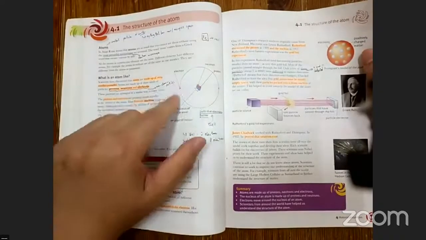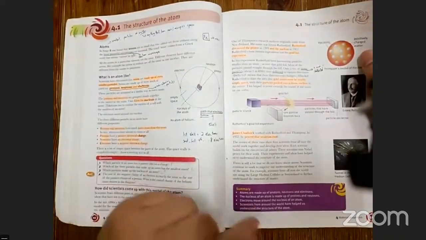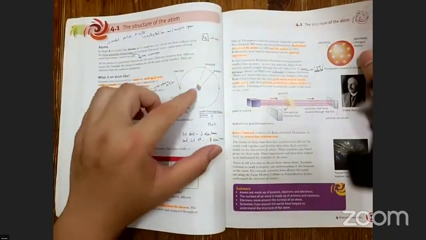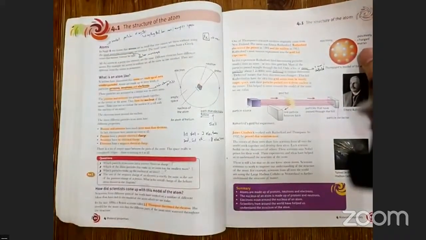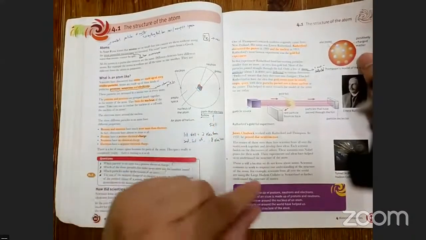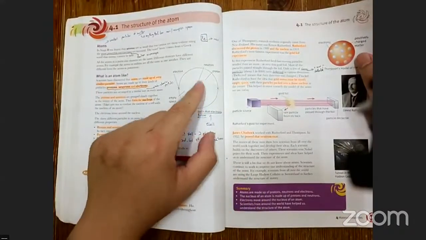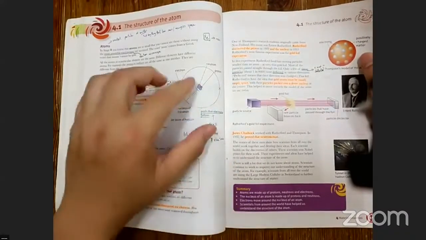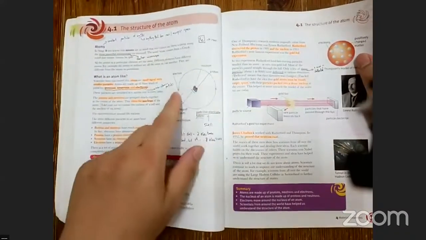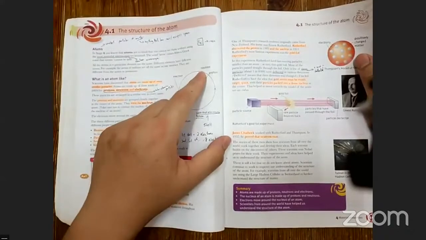This is an atom. An atom has a nucleus, or you can say nucleon, surrounded by the electron cloud. In the nucleus of the atom, we have the neutron and the proton. And we learned that the proton has a positive charge, the electron has a negative charge, and the neutron has no charge.